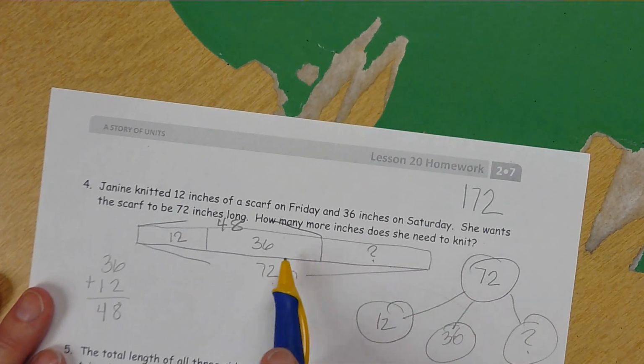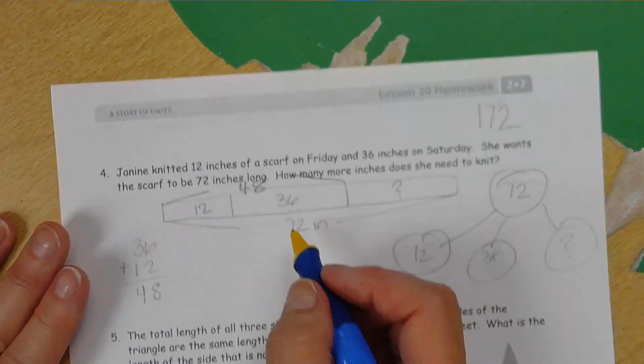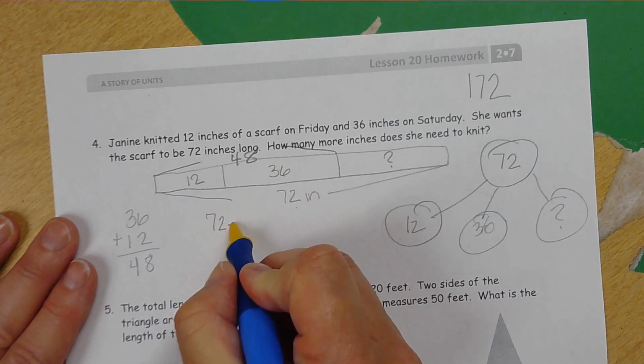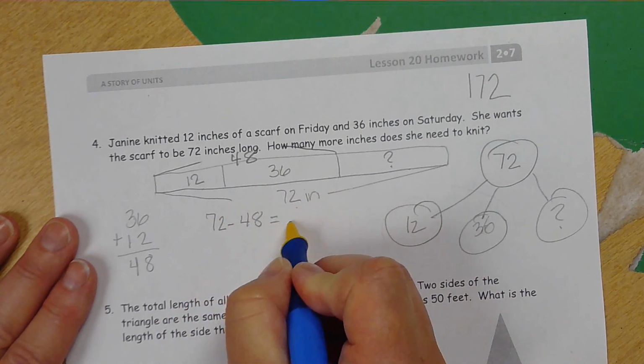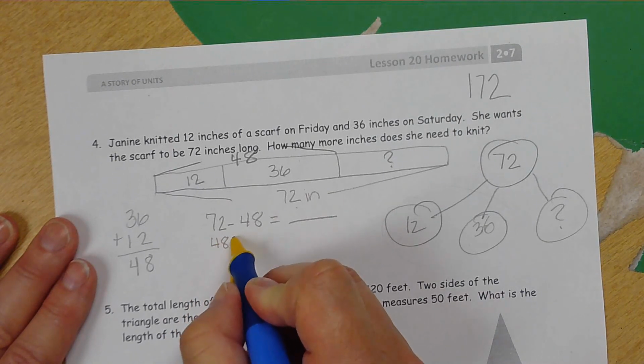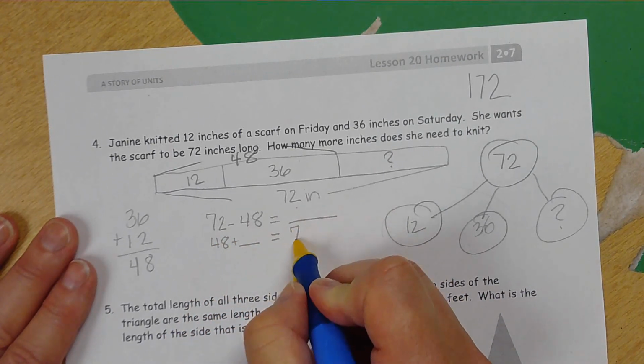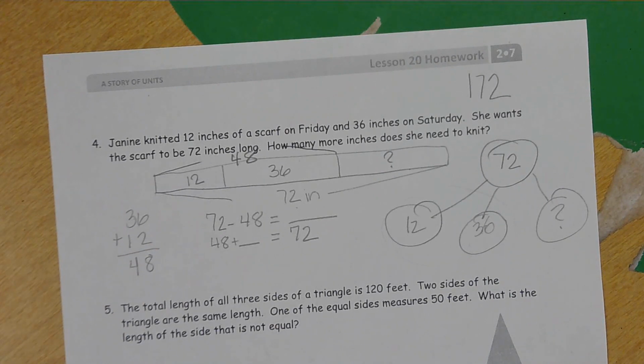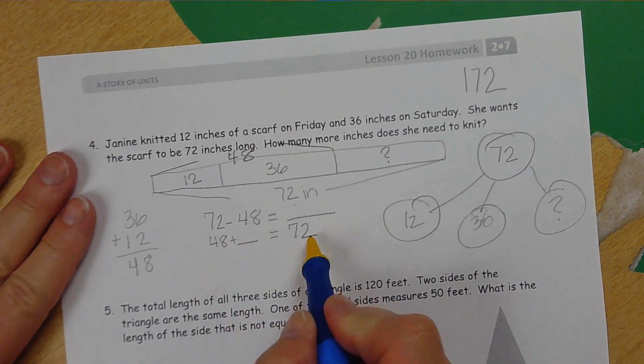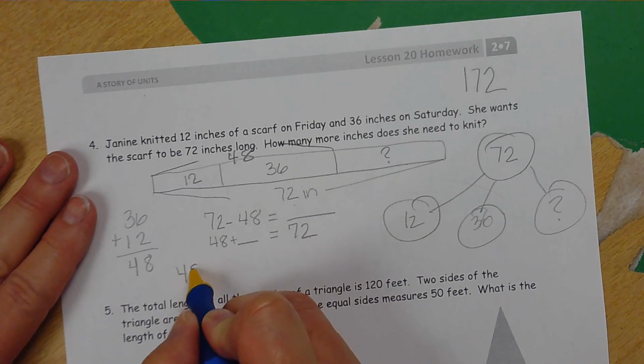Now we can subtract. We're going to have 72 minus 48 equals blank, or 48 plus something equals 72. Those are our equations every time for a missing part. The whole minus the part, or the part plus a mystery part equals the whole. Up to you if you would like to subtract using the standard algorithm. I think it's going to be easier to go up in the arrow way.